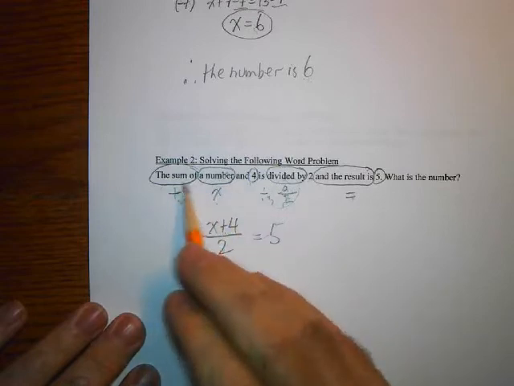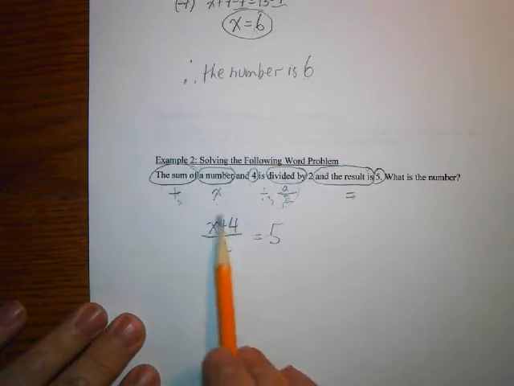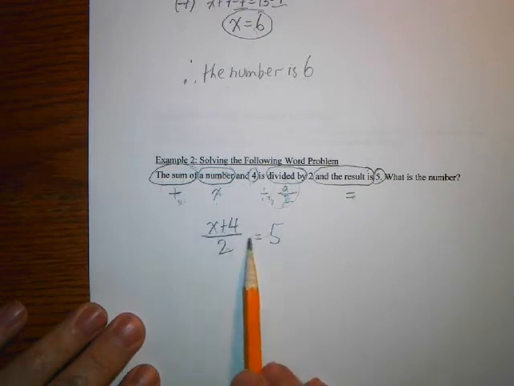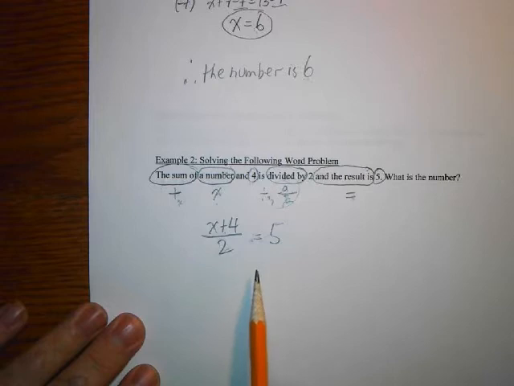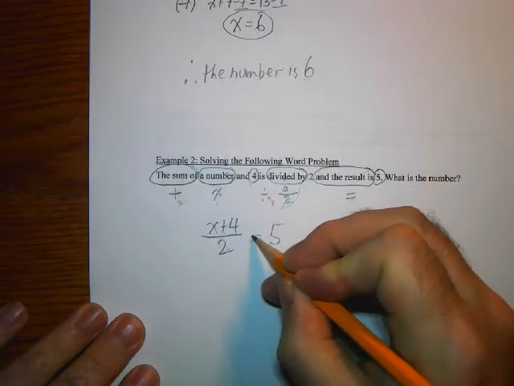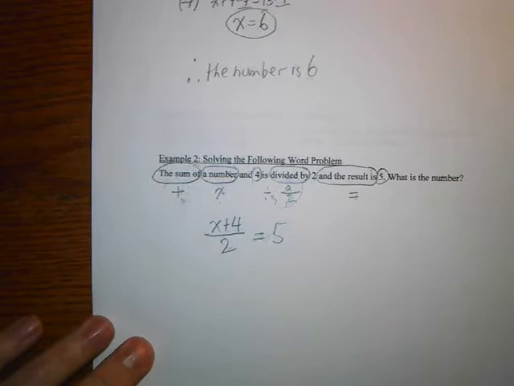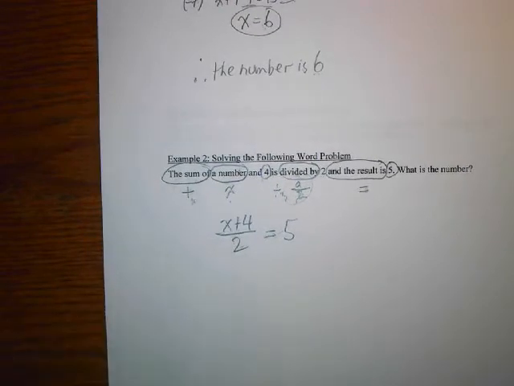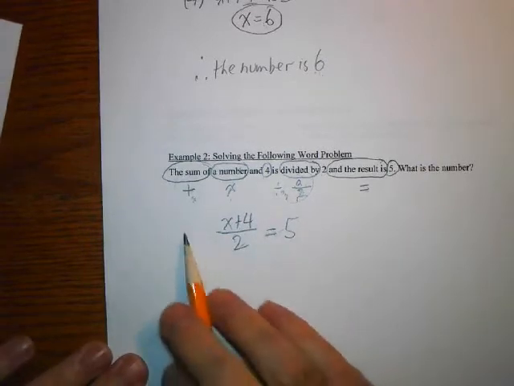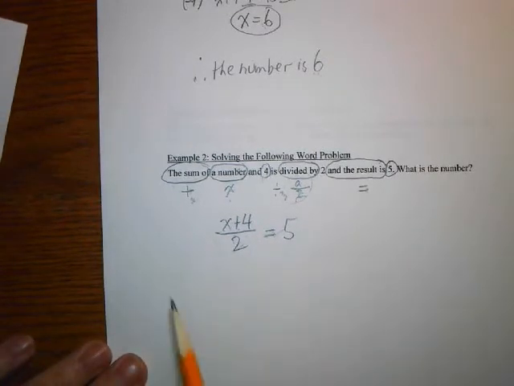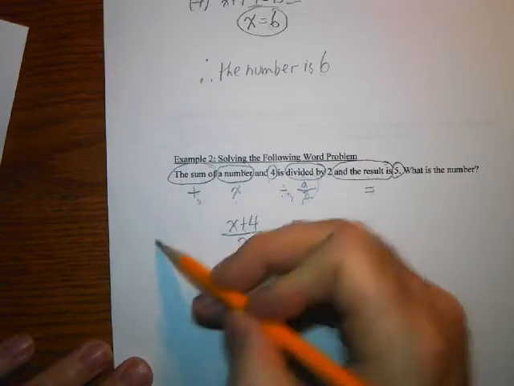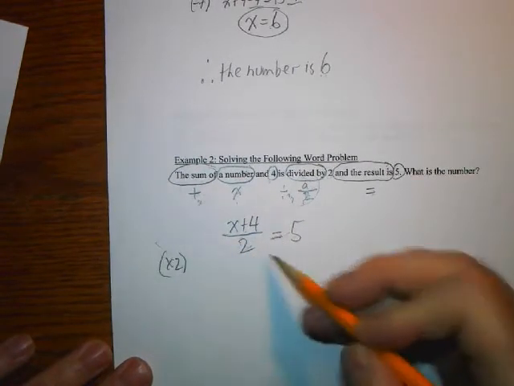So we can almost read this through now. The sum of a number and 4, which is that part there, is divided by 2, that part there, and the result is equal to 5. So that looks pretty good. It was a little more complicated than the first one. So when I look at this and we're deciding what to do, if I'm looking at my 6-step guide from lesson 2, first step: do I have any fractions I need to get rid of? And I do. I've only got one fraction, so I just multiply everything by the denominator. So I'm multiplying everything by 2.